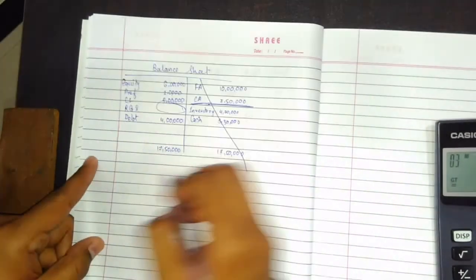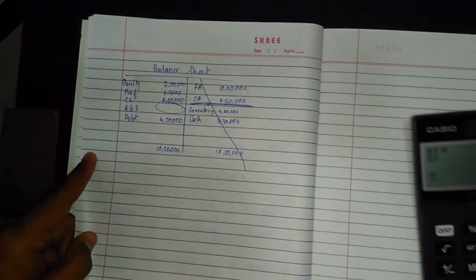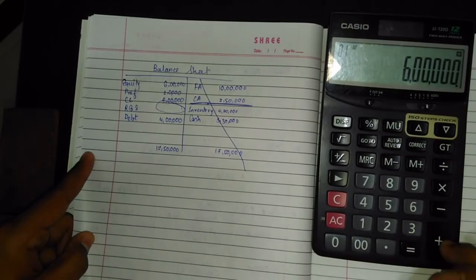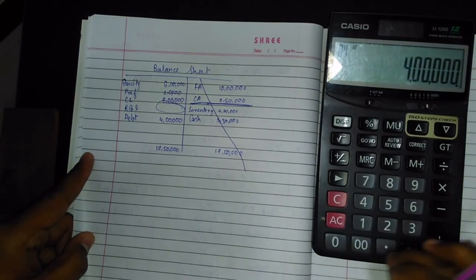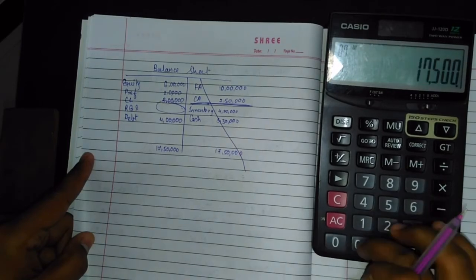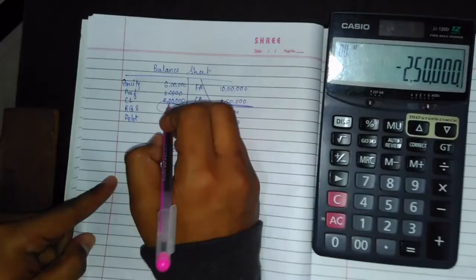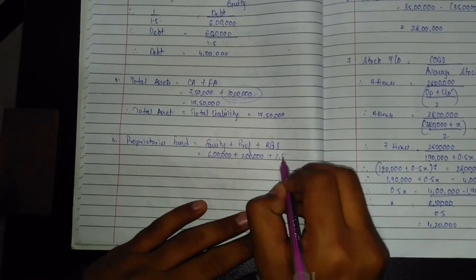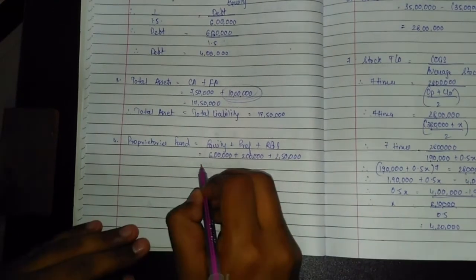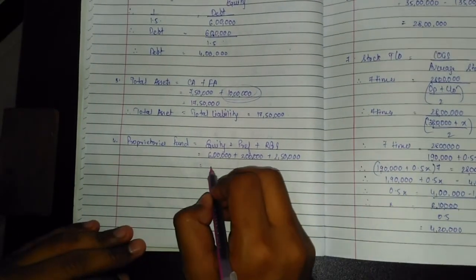So if we substitute all this, we'll be able to find out our reserves and surplus. 6 lakhs plus 2 lakhs plus 3 lakhs plus 4 lakhs minus 17 lakh 50,000, which is the total figure. We'll be getting 2 lakh 50,000 as our reserves and surplus. So we'll just substitute it over here, 2 lakh 50,000. That means our proprietor's fund is around 10 lakh 50,000.